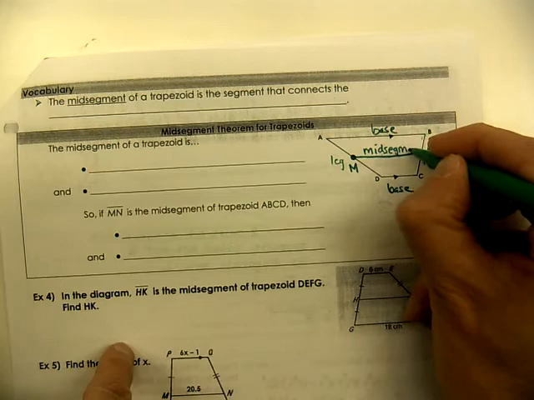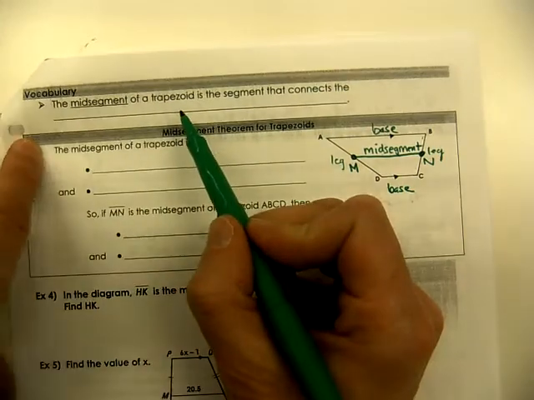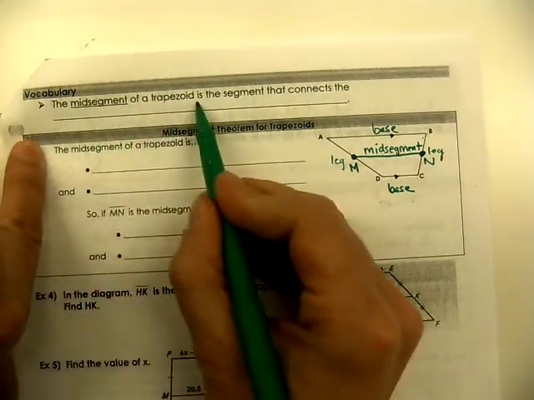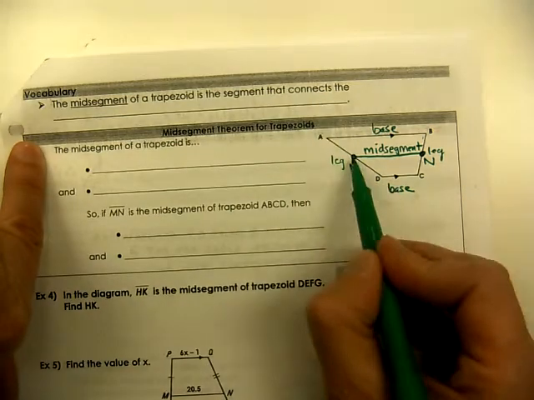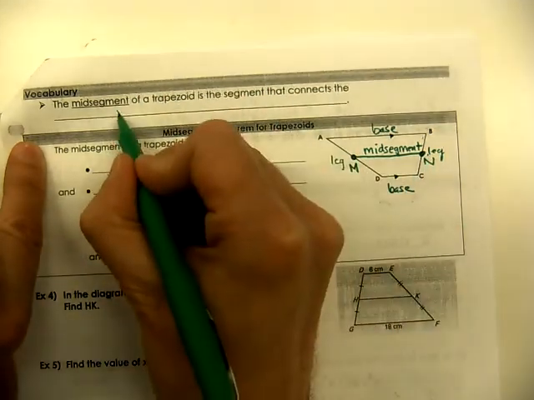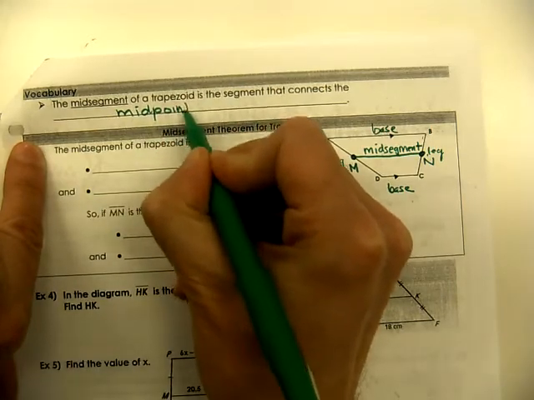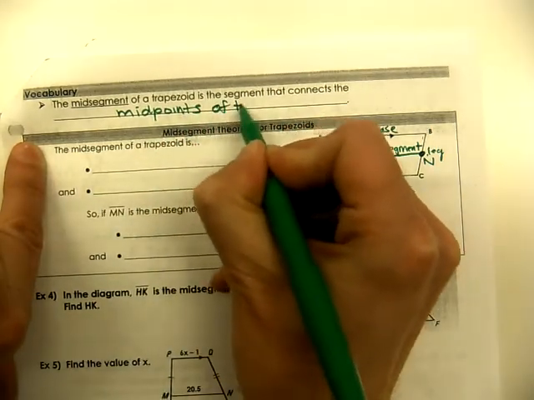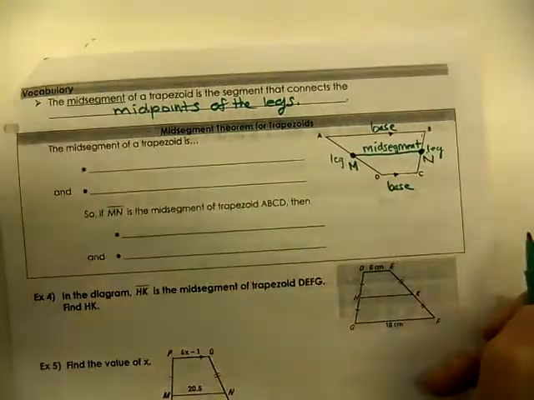It happens to be a segment that is right in the middle of the trapezoid. That's what this definition is. The midsegment of a trapezoid is a segment that connects. What does it connect? It connects our midpoints of the legs. And that's how you find where it is.